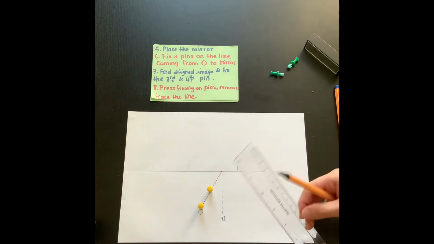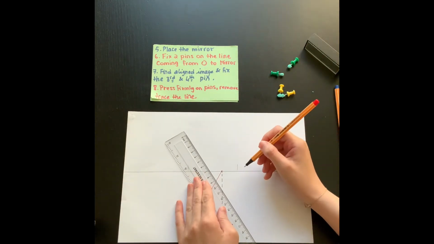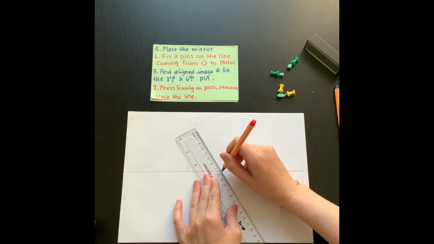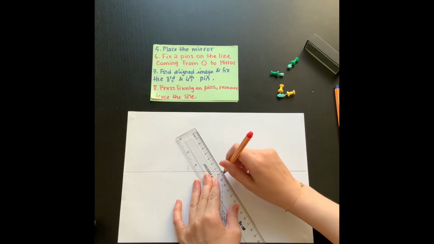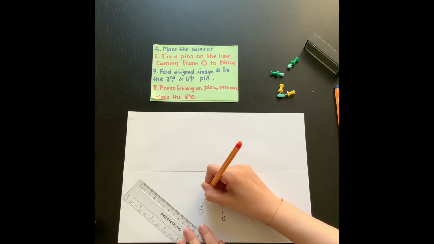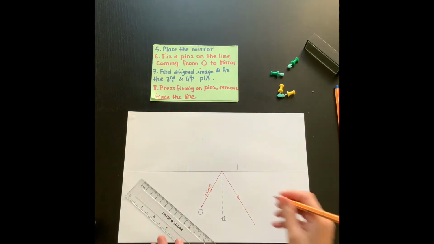Next we take the ruler and we draw a line, aligning the trace of the two pins and the point of intersection of the incident ray with the surface of the mirror. Don't forget to draw two arrows to show the direction of the incident ray and the direction of the reflected ray.